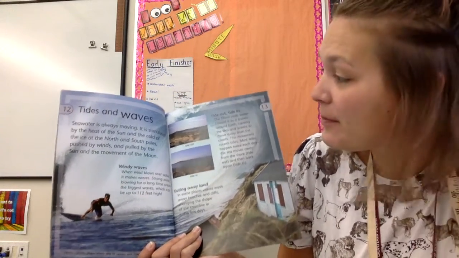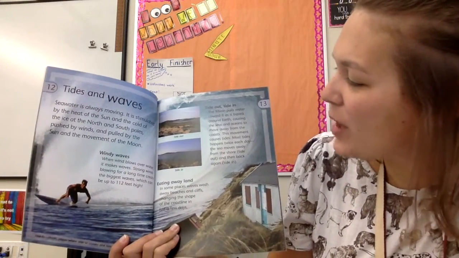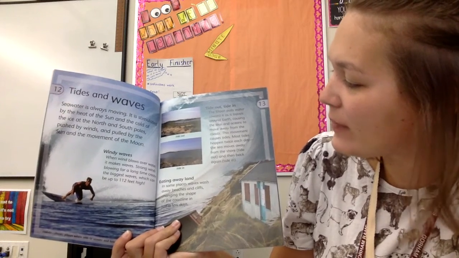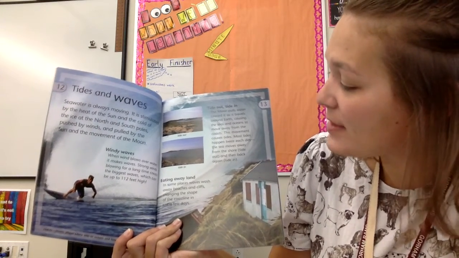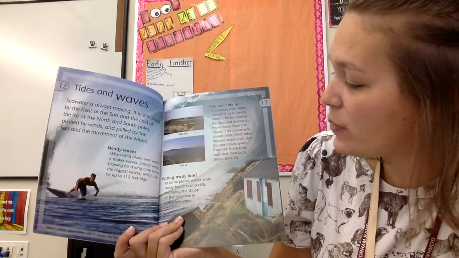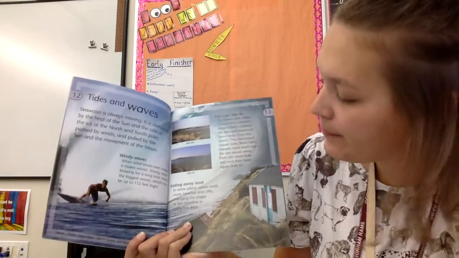That's a big wave. Tide in, tide out. The moon pulls water toward it as it travels around Earth, causing the seas and oceans to move away from the coasts. This movement causes tides. Most tides happen twice each day. The sea moves away from the shore, tide out, and then back in, tide in.